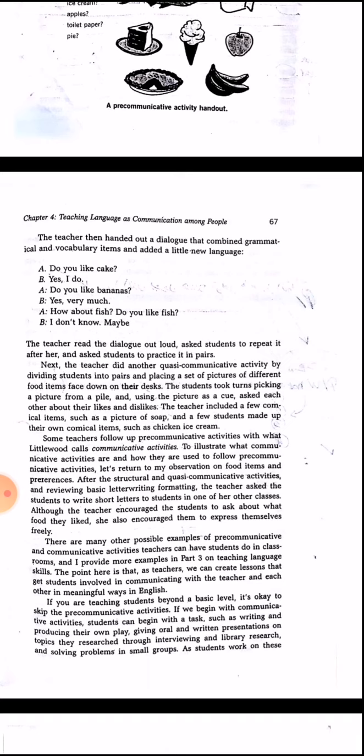So in these activities, the teacher leads the dialogue, then the students repeat after her. This means the teacher makes use of quasi-communicative activities, which are realized by making interaction among students or by giving them a dialogue, right?